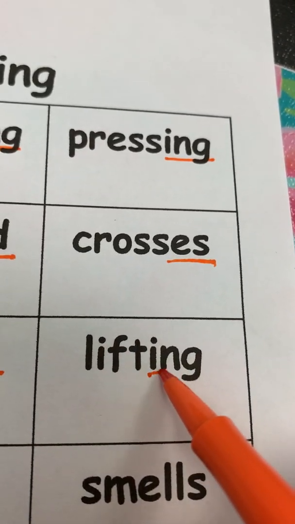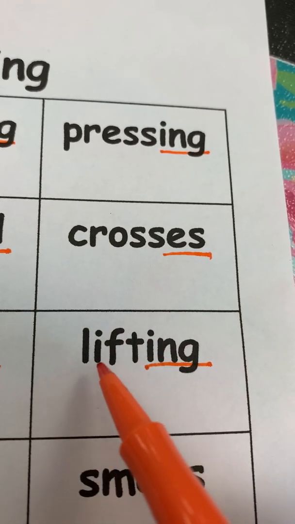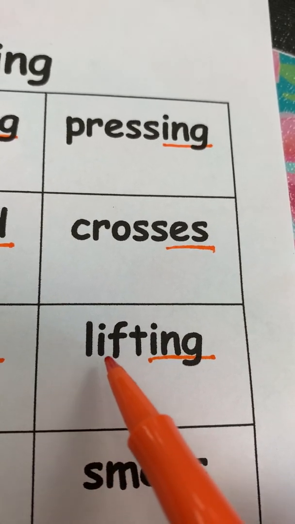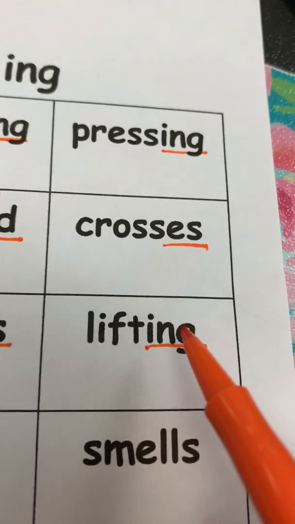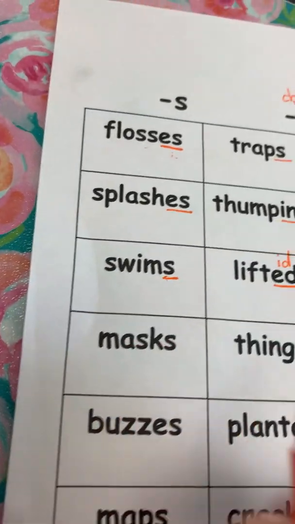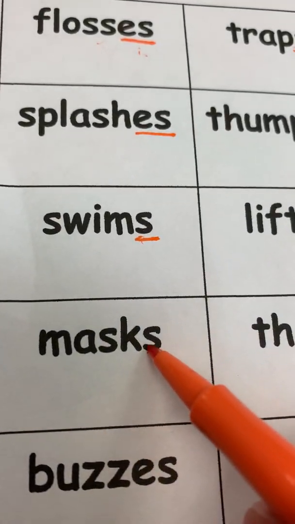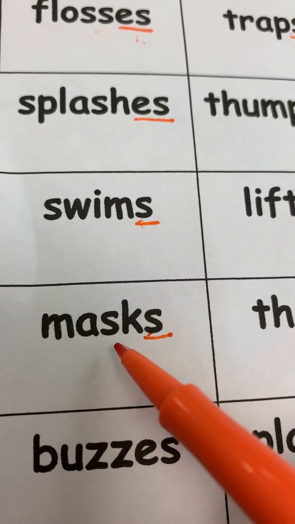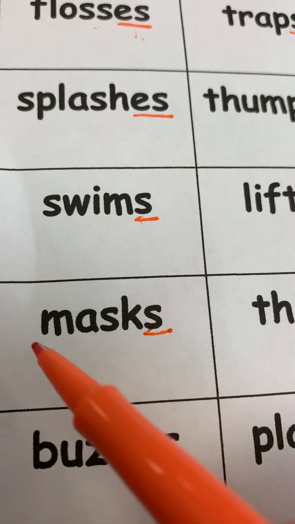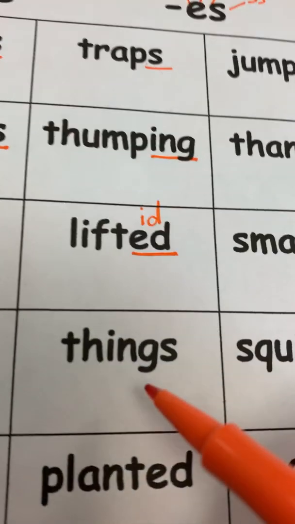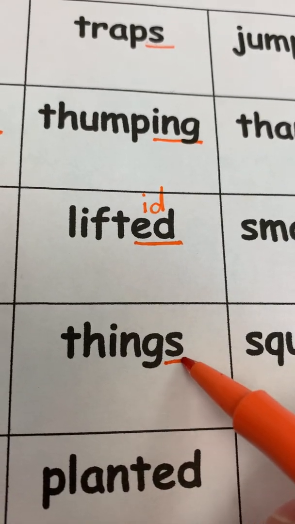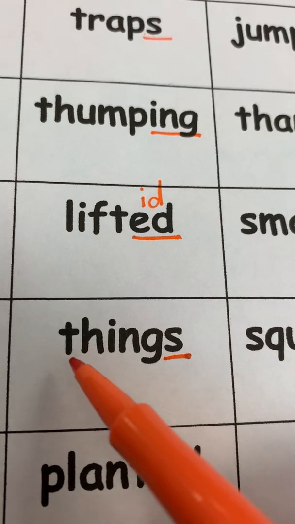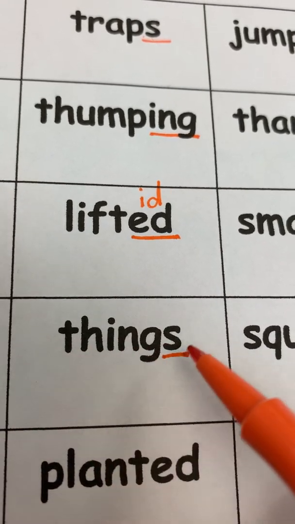And the next word, underline the ing. There's our slide. Lift, lifting the boxes. And the next row, underline the s. And let's blend it. Mass, mask, masks. Very good. Underline the s. Thing, things.